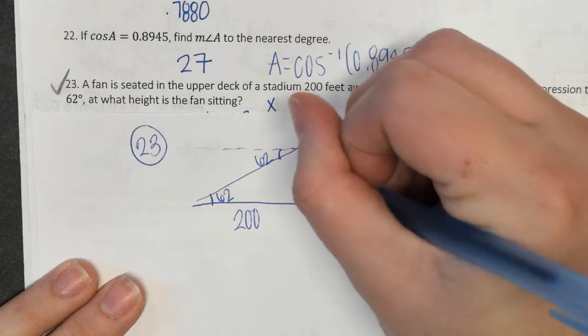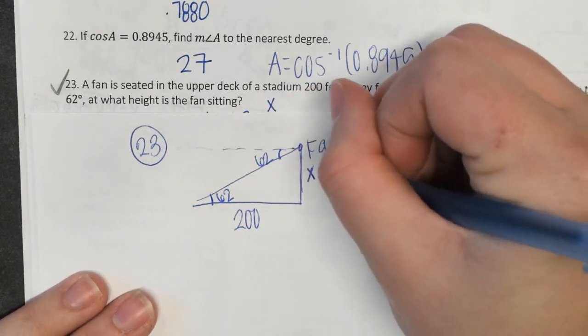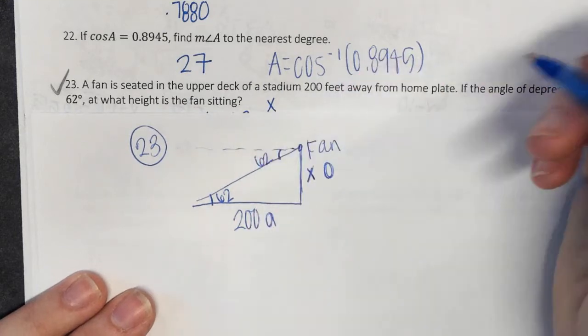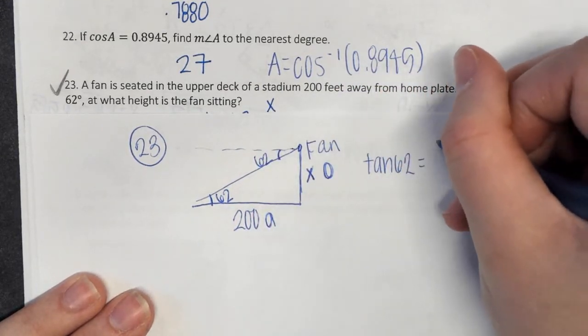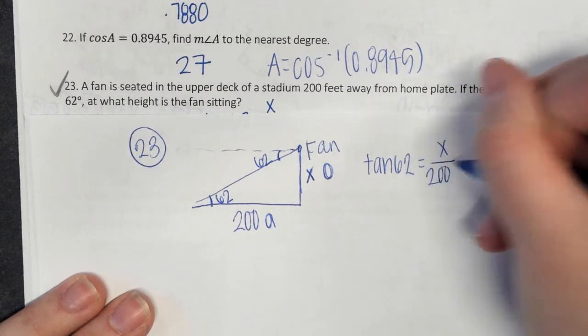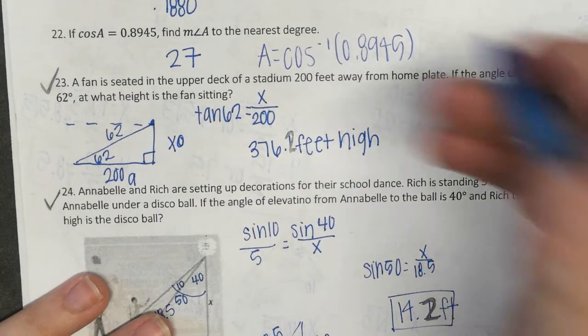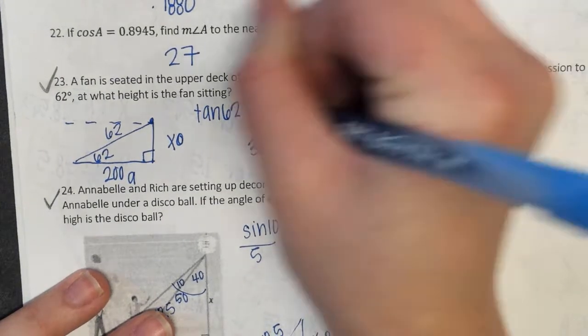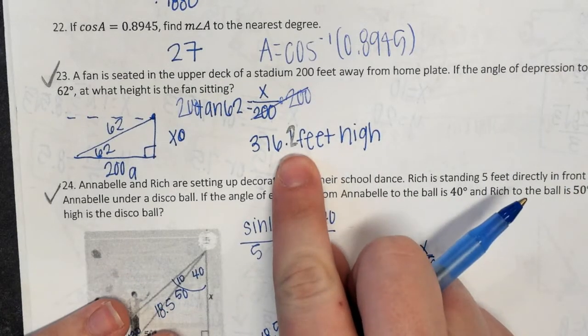So at what height is the fan sitting? This is what you want to find. Well, this is your opposite over your adjacent, so we have to use tangent. So tangent of 62 equals opposite over adjacent. When you multiply both sides by 200, you will get 376.2 feet.